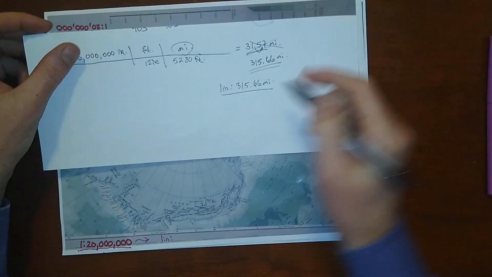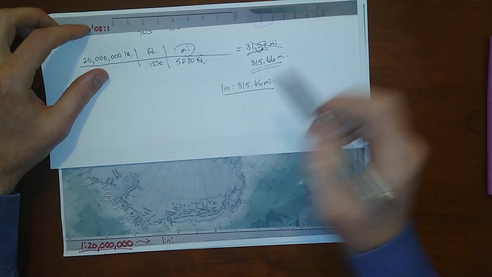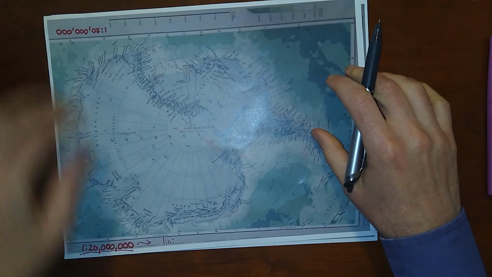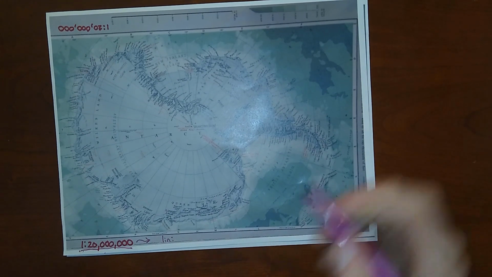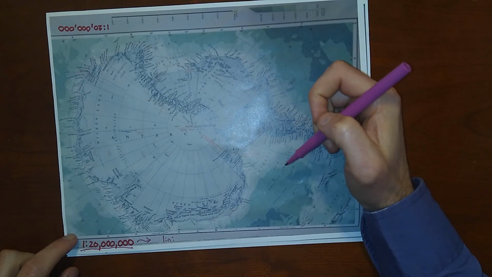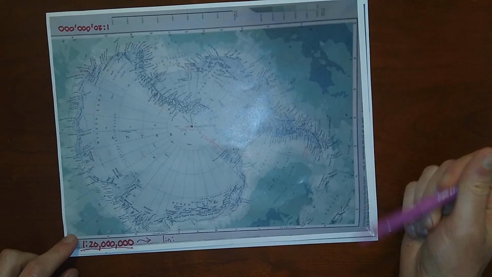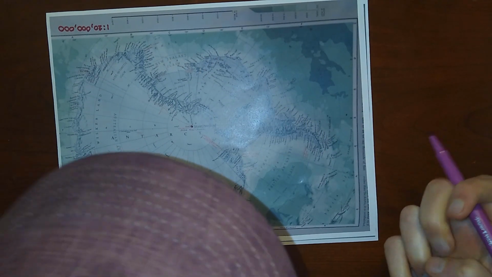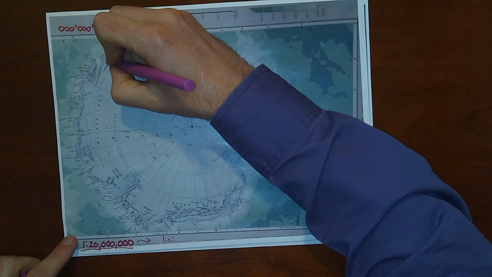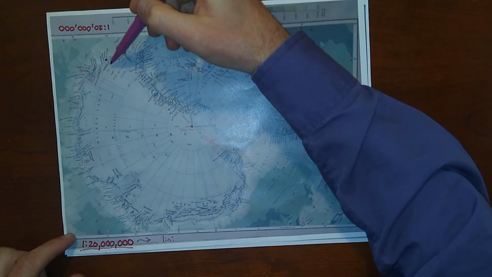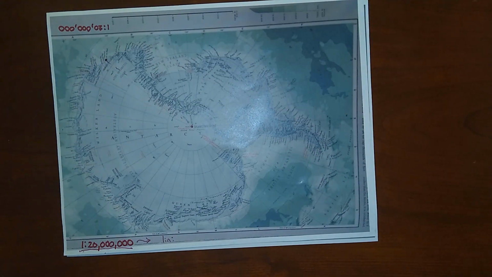So let's use this now that we know some more realistic real-life measurements here. Let's use this scale factor to find the distance on here somewhere. Again, you probably can't see this very well because the map is a little bit small, but let's find the distance between the South Pole, which is here in the center of the continent, and another good landmark. Let's say the George V coast. We're just going to choose an arbitrary point here on the George V coast. So we're trying to find this distance in reality.